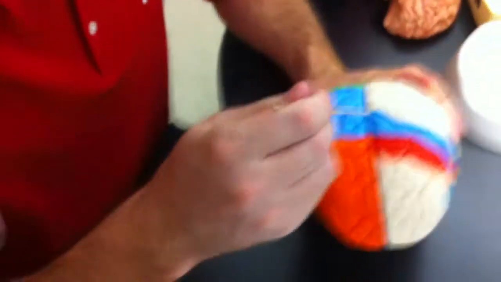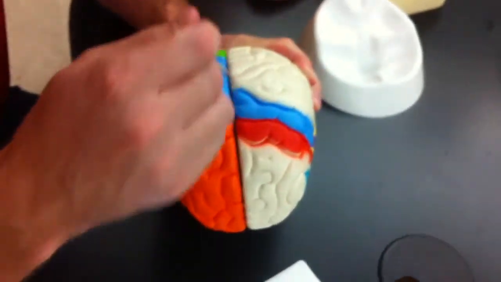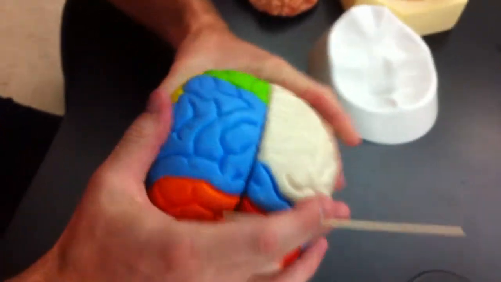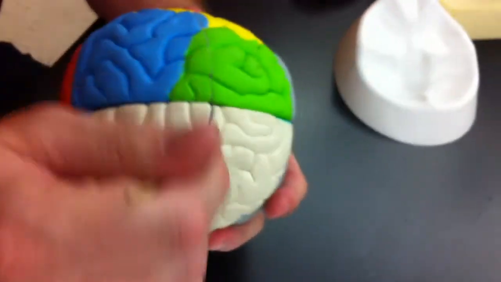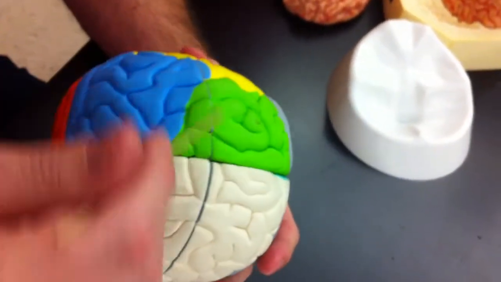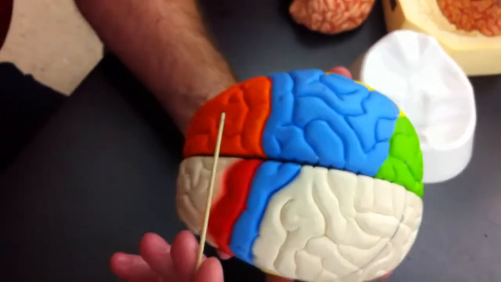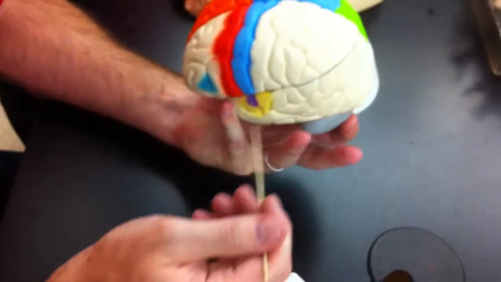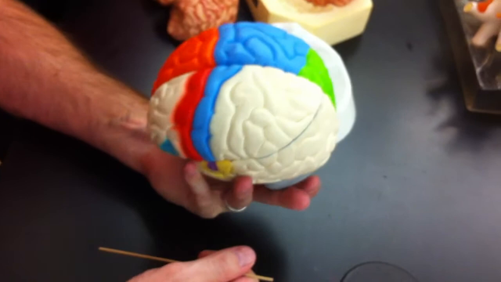This would be the parietal lobe, excuse me. And back here we have the occipital lobe. What you notice is the lobes are named after the bones. So frontal lobe, parietal lobes, occipital lobe, temporal lobes are named after the bones that cover it. Underneath here you can see the cerebellum of the brain.